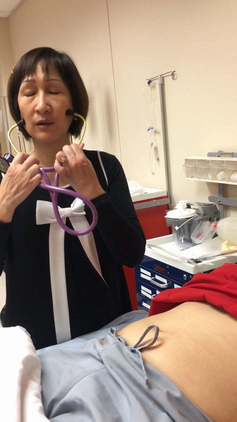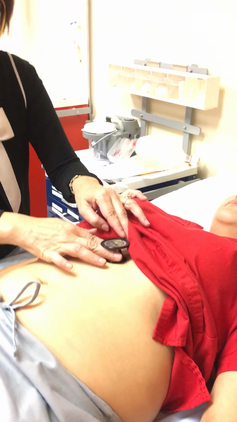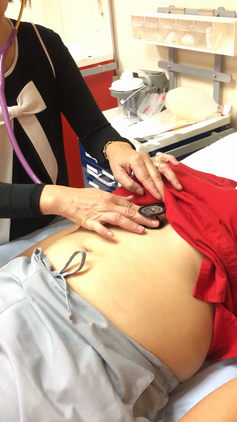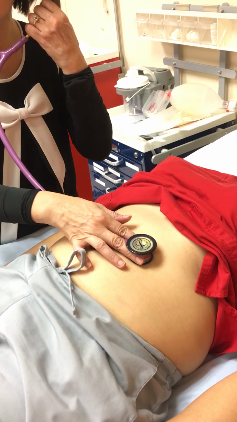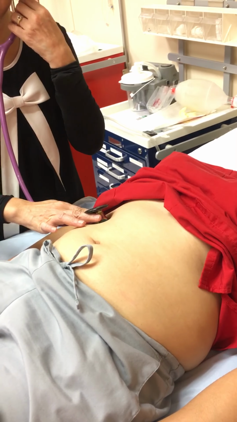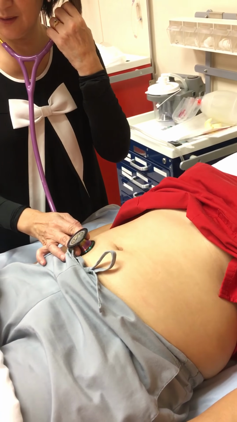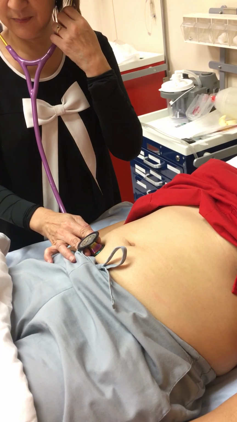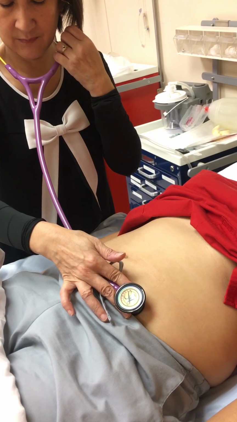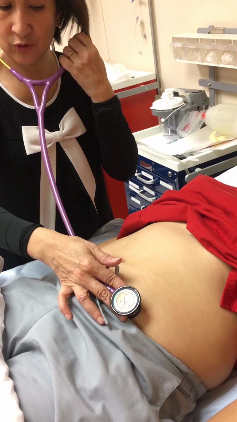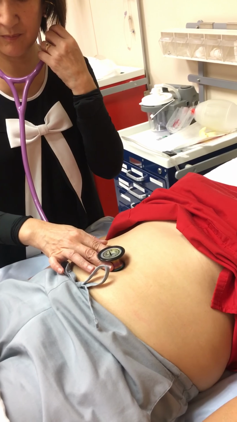Now we do our vascular sounds. We have the aorta here, and you're listening with the bell. On the upper quadrants, what? Renal. Then on the lower quadrants, iliac. No bruits are heard, and then around the umbilicus you have the venous hum.